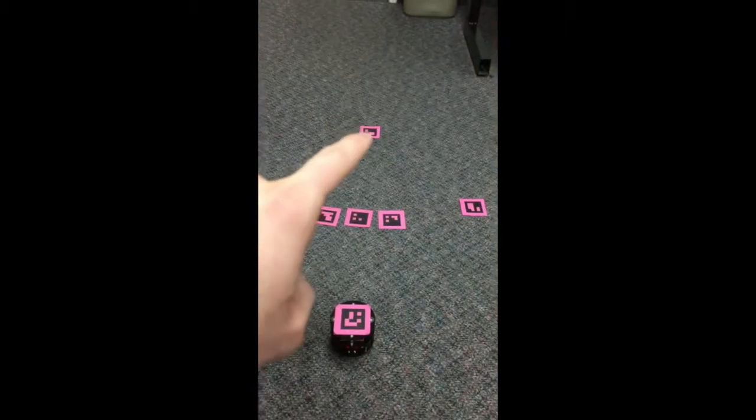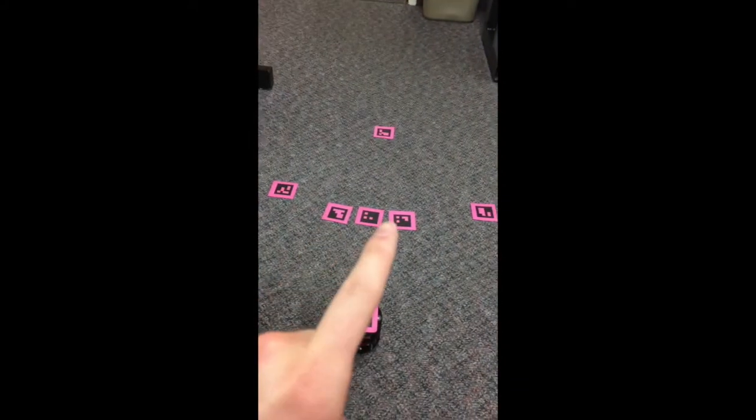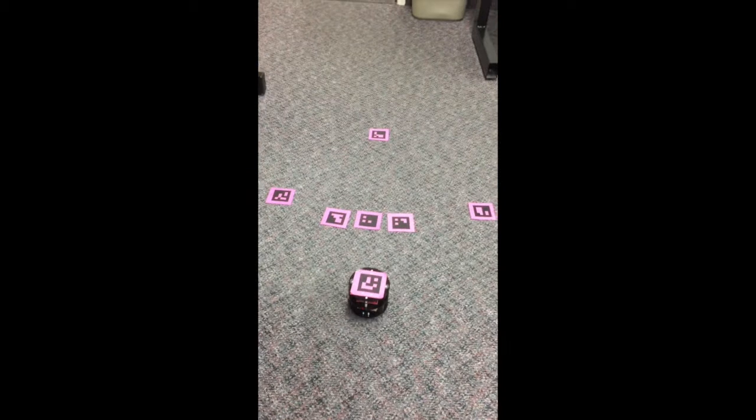Here's a formation given by our other group. This is a goal to get to. These are both attractive fields and these are repulsive fields. Here we go. Oh.